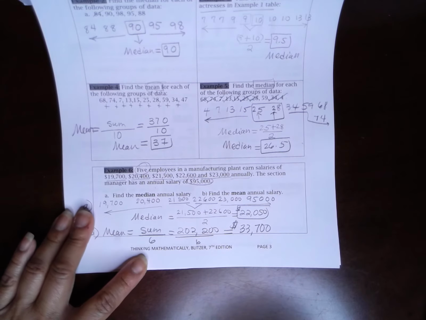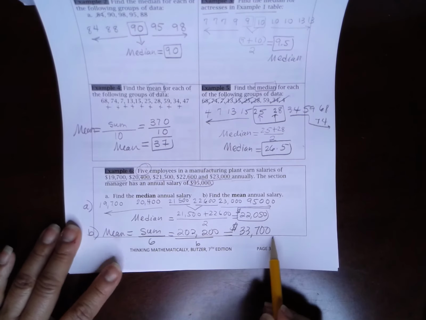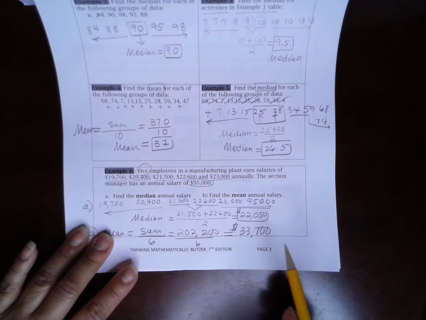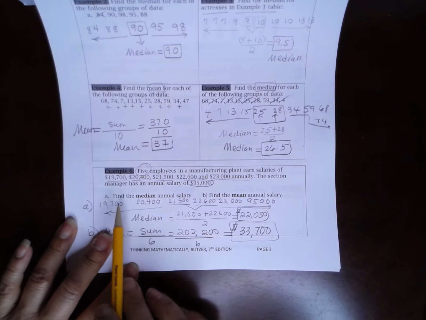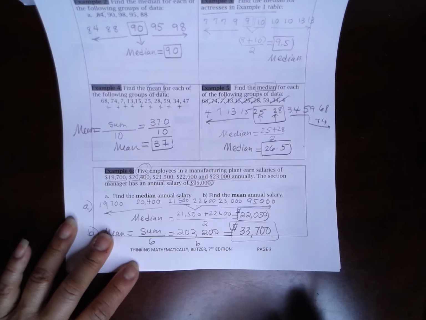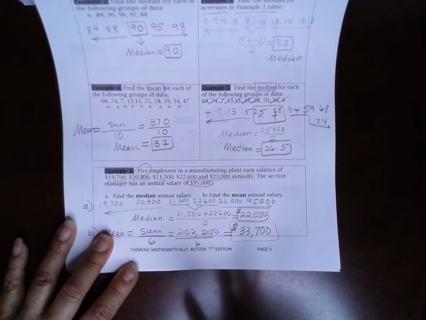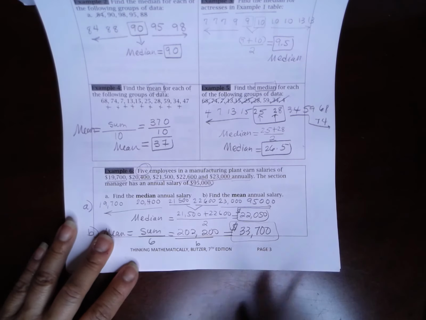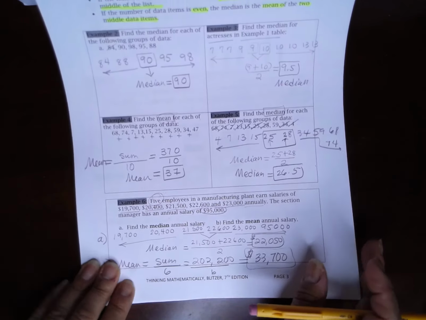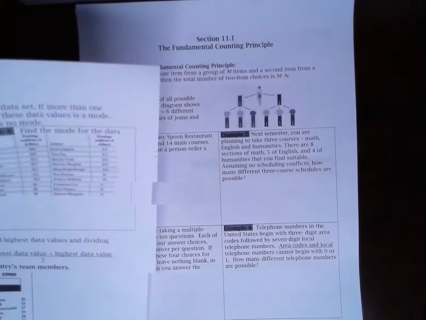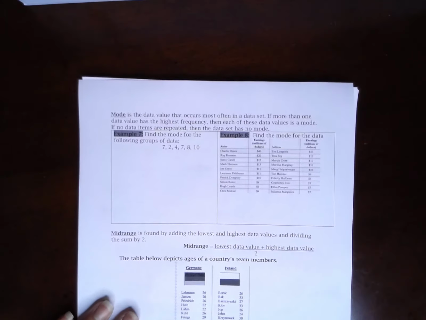So notice how the mean is really greatly affected by the 95,000. It seems that it's an outlier because everybody's in their 20s except the supervisor, who earns about 4 times more than the average employee in that section. Okay, so that's it for this section. I'm going to go ahead and continue so that there will be just one video for this section.